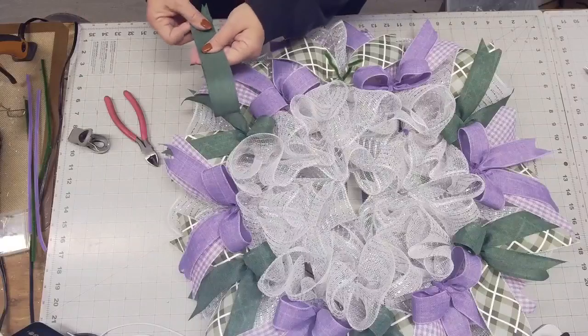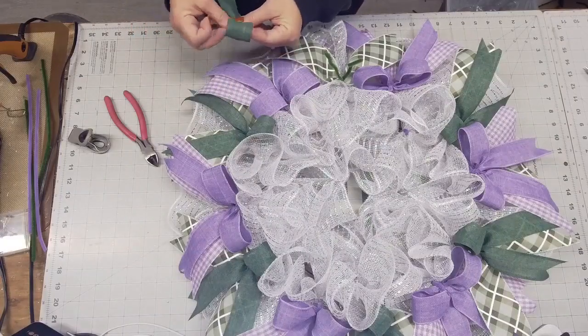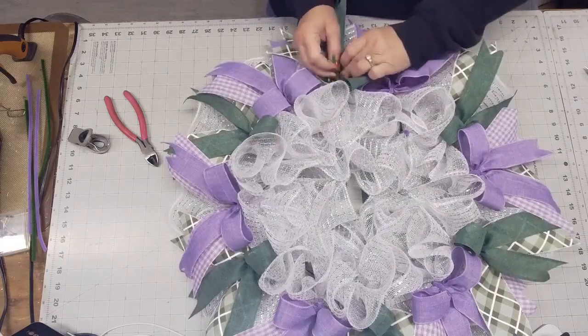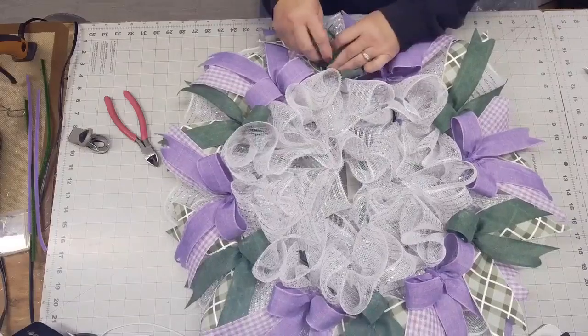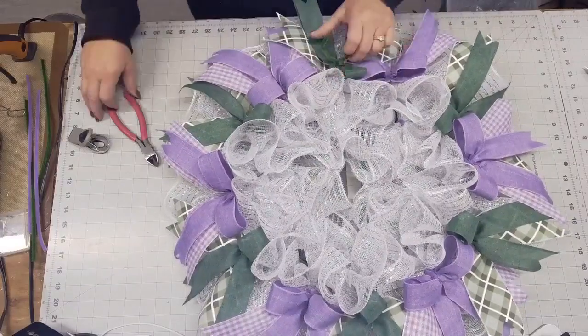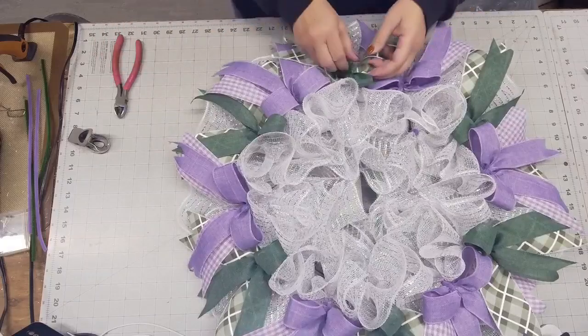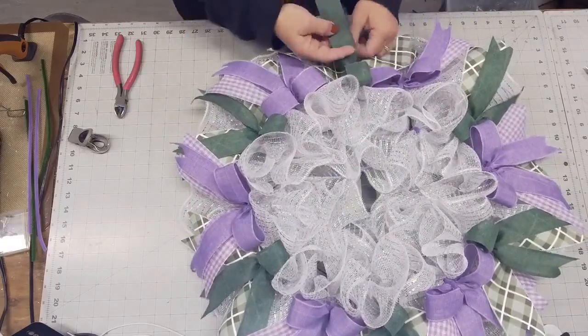And then dovetailed edges together 2 inches from the top of our loop. Place that right inside. Cut that off around the back. Open the loop.